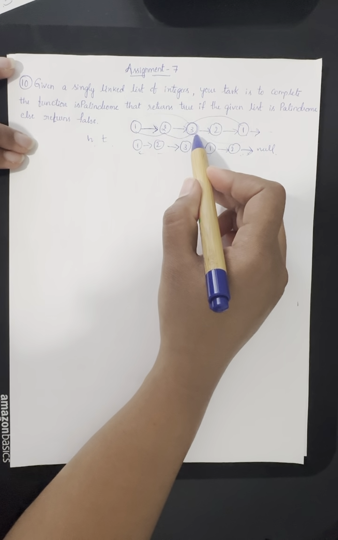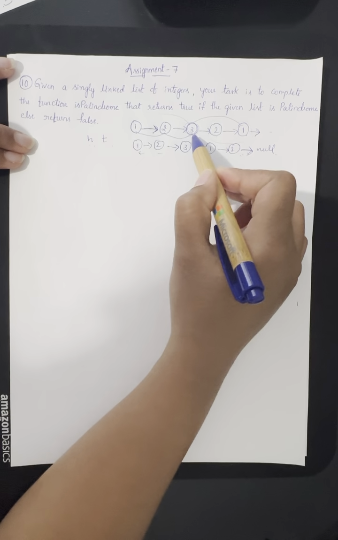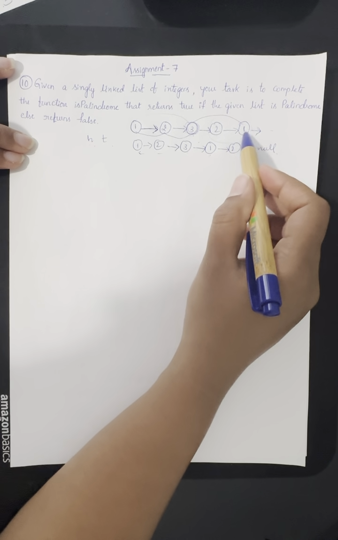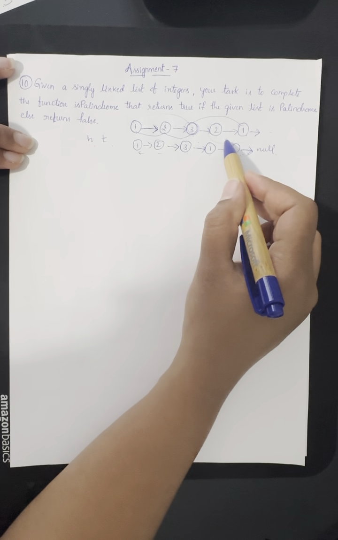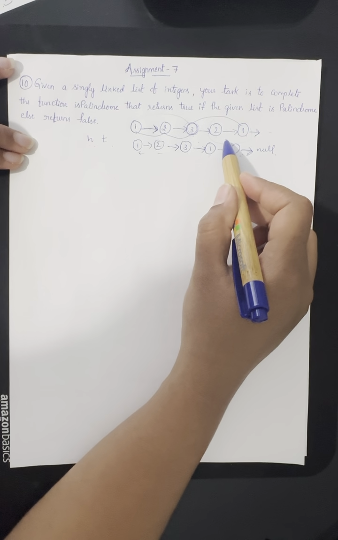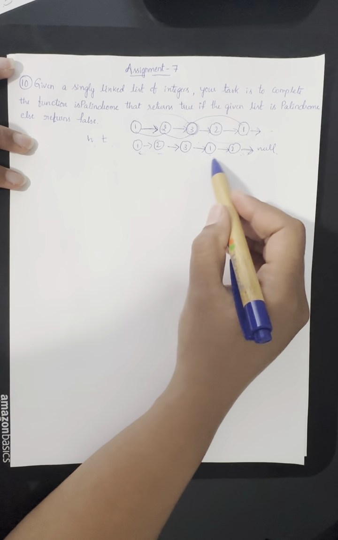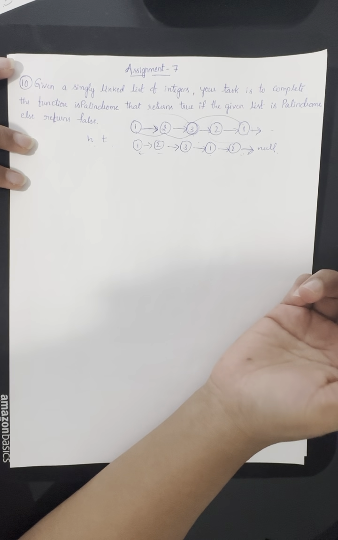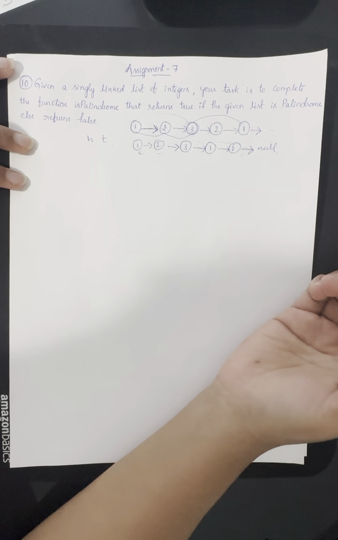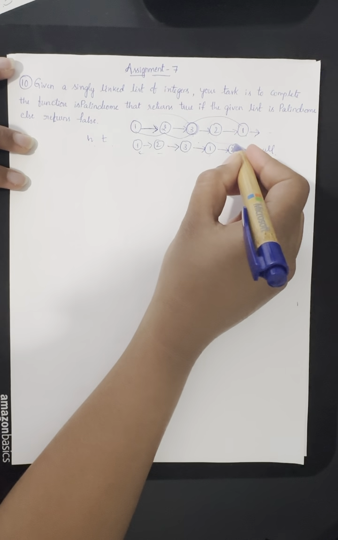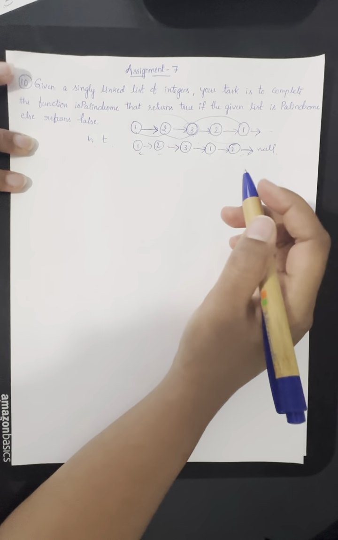After we have the middle node, we need to reverse the second half of this list, and once we have reversed it, we just compare the nodes and return false if there are any values that are not equal. If not, finally we will return true because it is a palindrome.